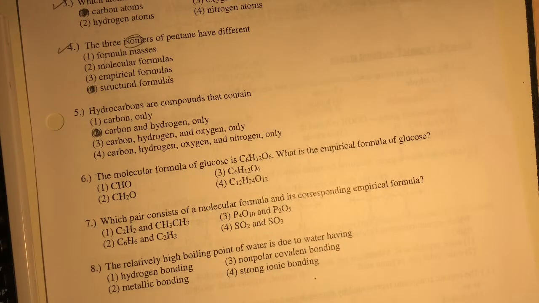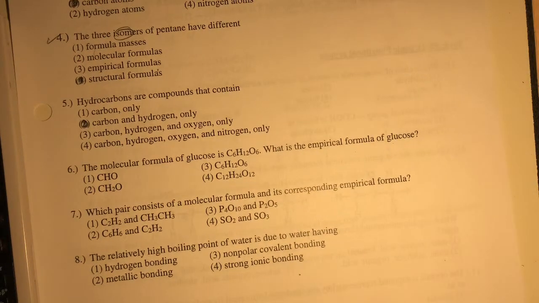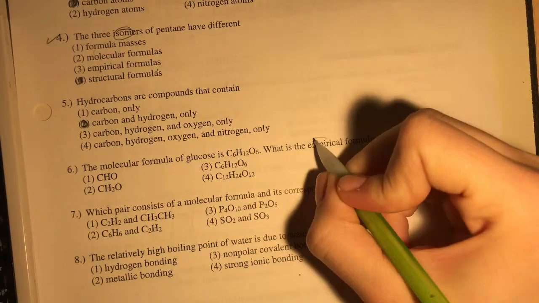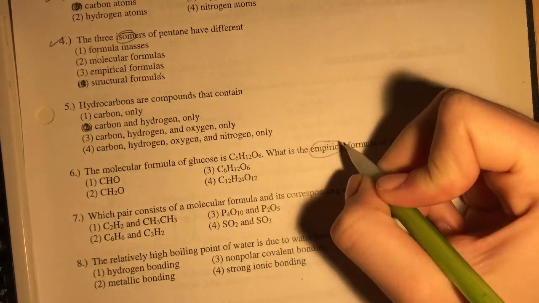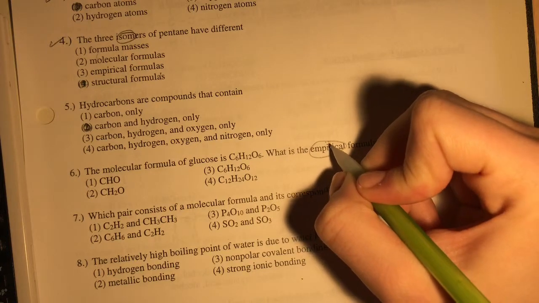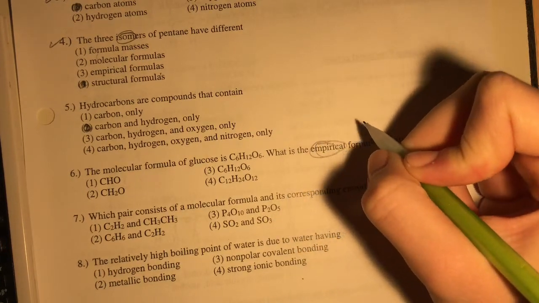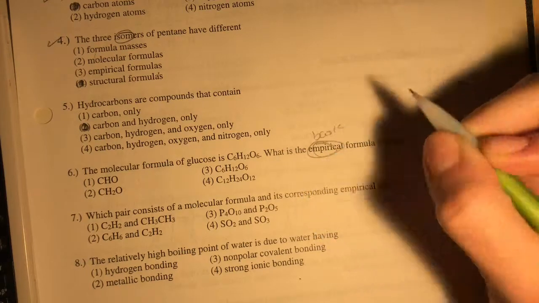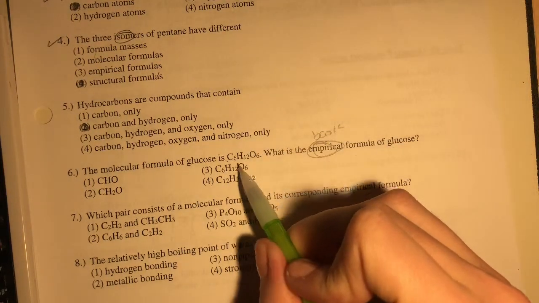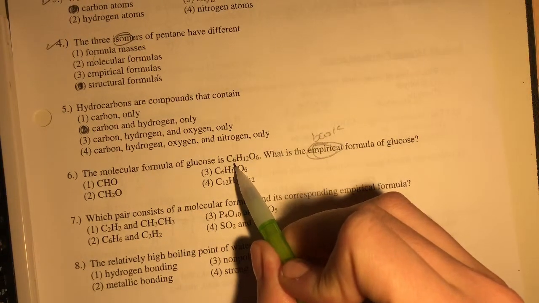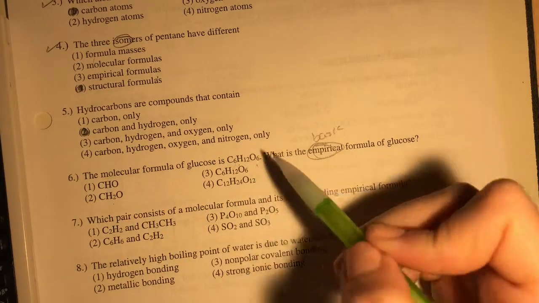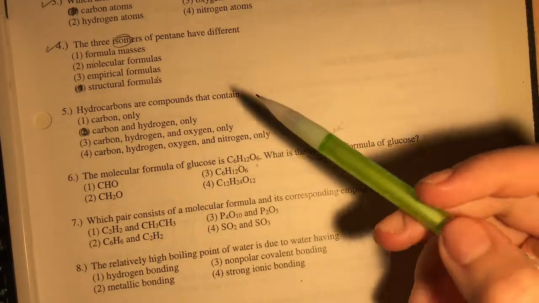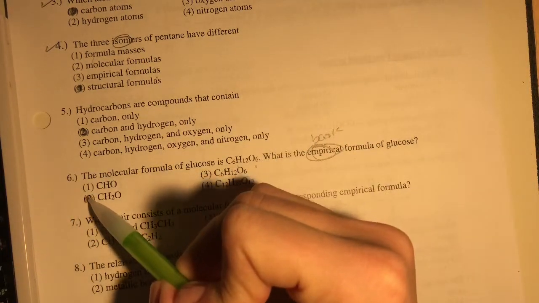The molecular formula of glucose is C6H12O6. What is the empirical formula of glucose? Whoa, those voice cracks. Empirical, I like to think of this as being the basic one. So empirical and molecular is complex, so we know this is basic. Let's make this basic. So 6 goes along with all of it. 6 divided by 6 is 1. 12 divided by 6 is 2. And 6 divided by 6 is going to be 1 again. So we're going to choose the one with 1, 2, 1.